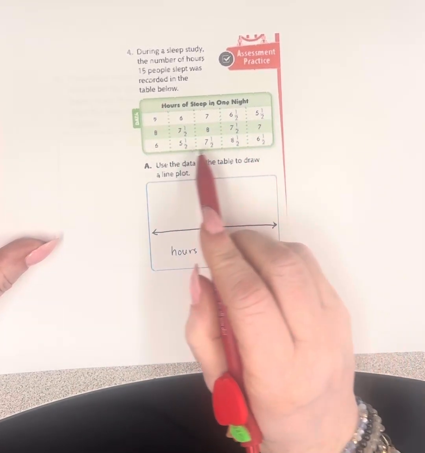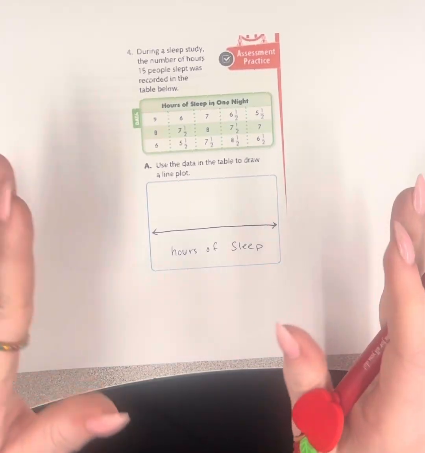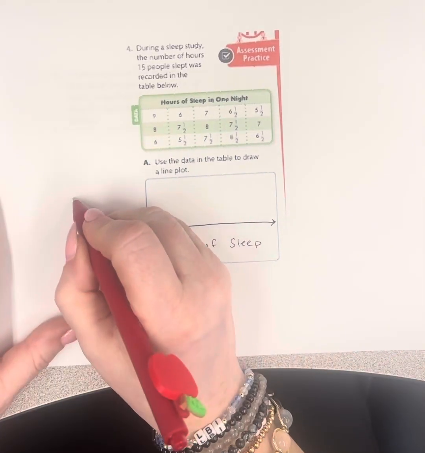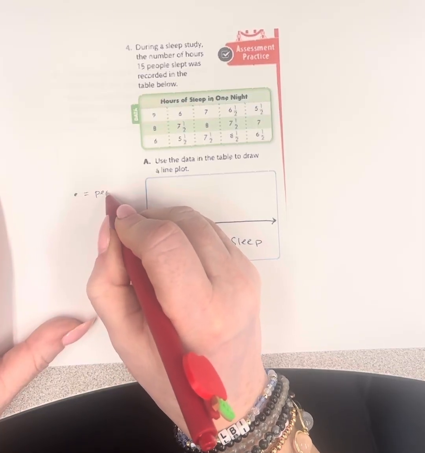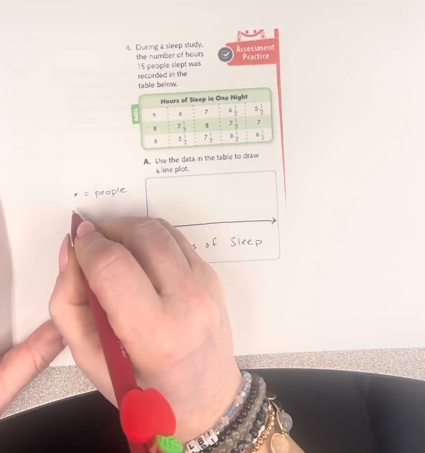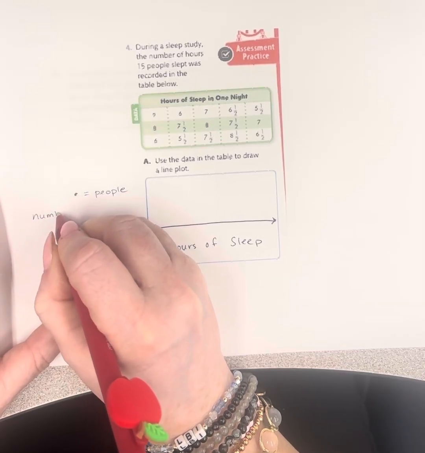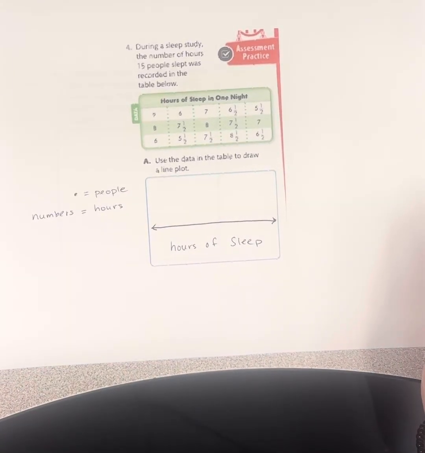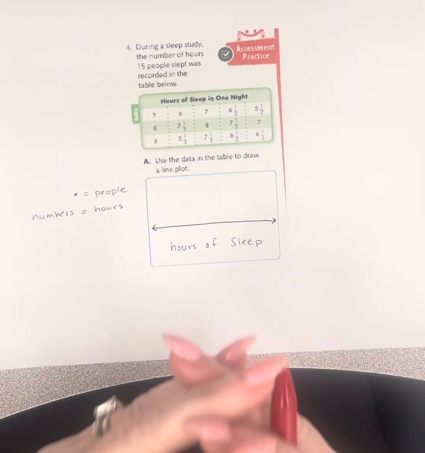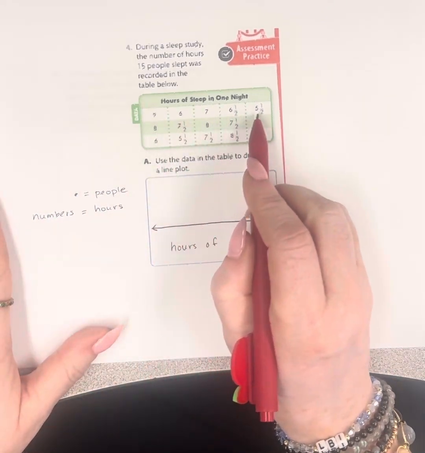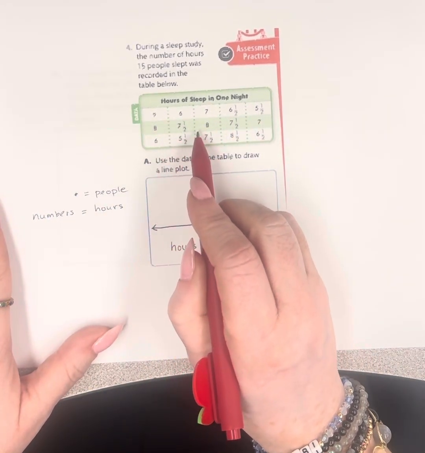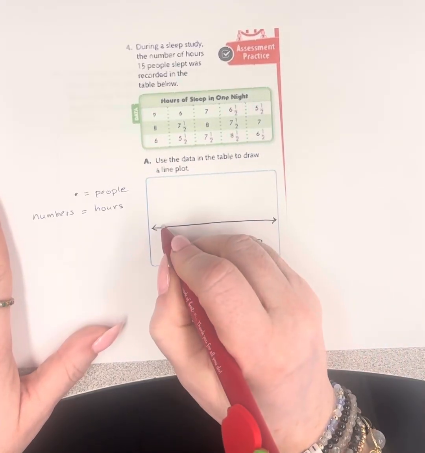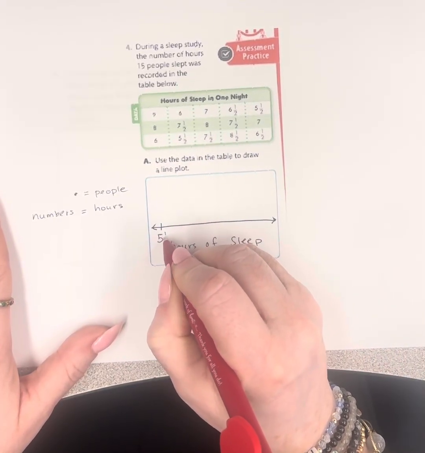Now, all of these are people, okay? Those are the people and how long they slept. So my dots are my people, and my numbers are my hours. And here's where I think we get a little nervous and stressed out. Where do I start? Where do I end? Find your smallest number in your data and make that your first number. So you have to go through and see which is the smallest. It looks like 5 1/2 is my smallest. So that's going to be my first data.